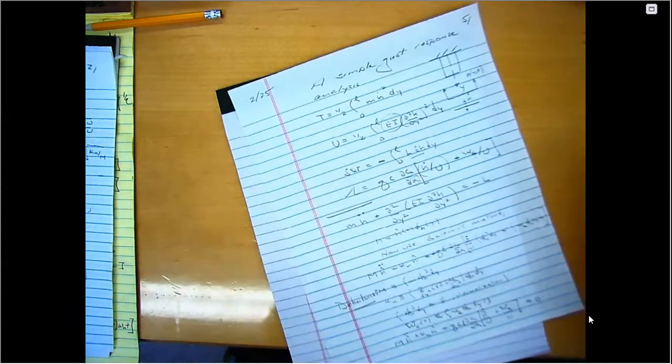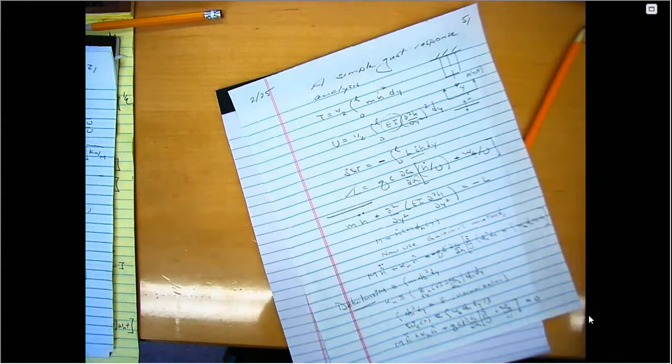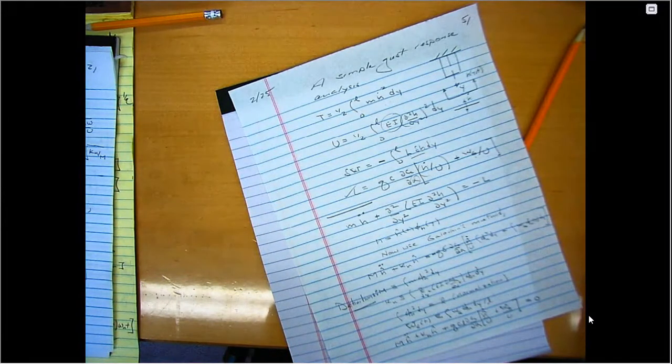Okay? So that's the basic model. Now it's just a matter of doing a little mathematics, using Lagrange's equations, or Hamilton's principle, or whatever we want to do.